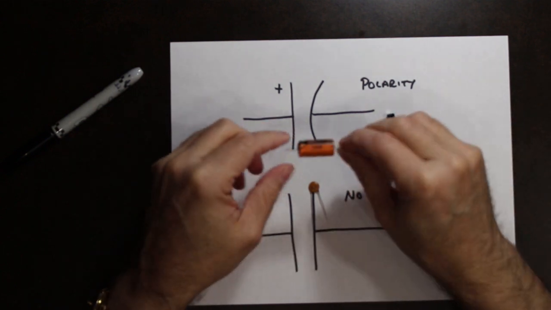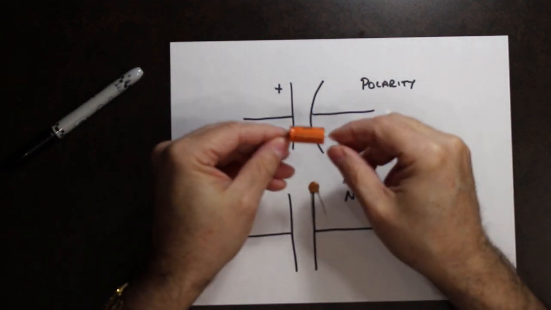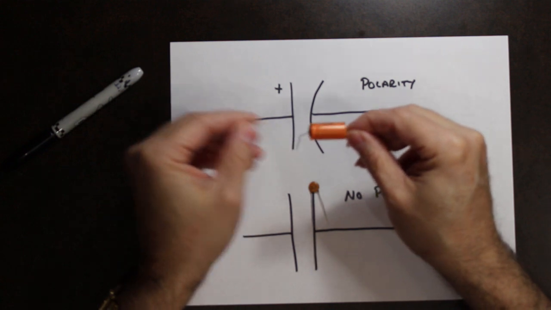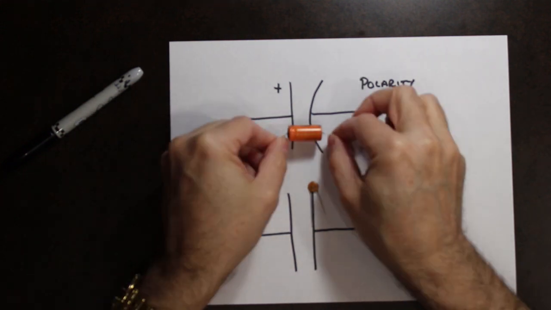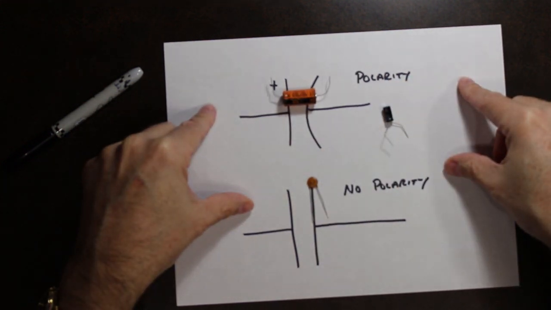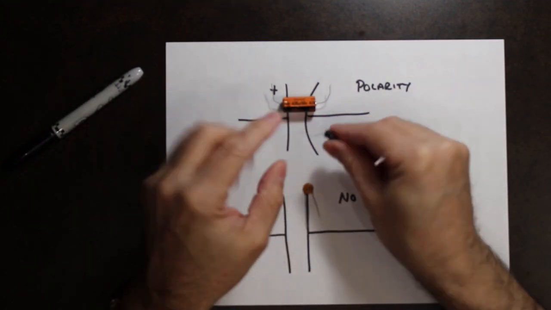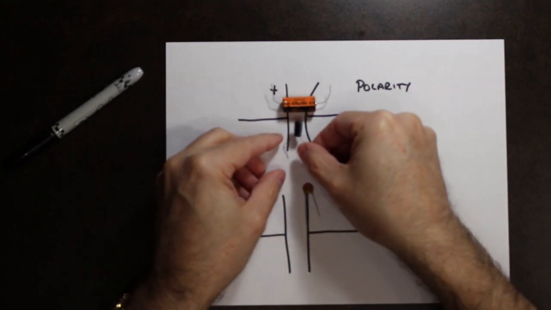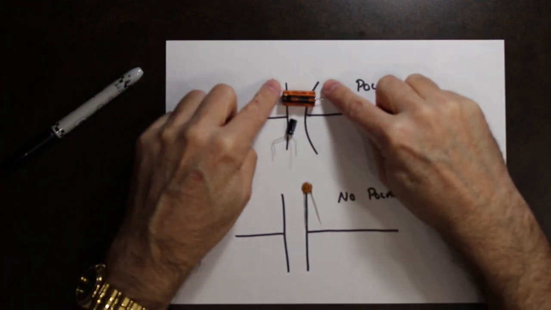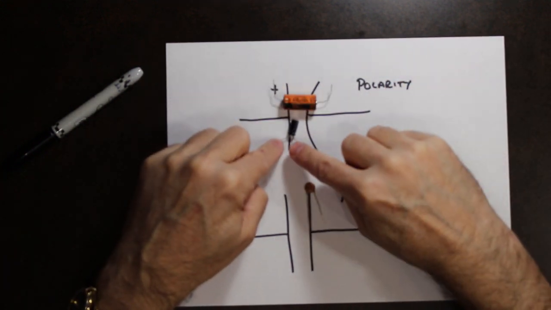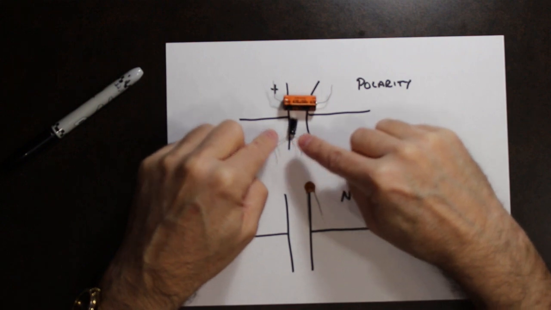Just a little side note: when you have leads coming out of both ends, this is called an axial component. When you have leads coming out of just one end, this is called a radial component. So this is an axial, and this is a radial component.